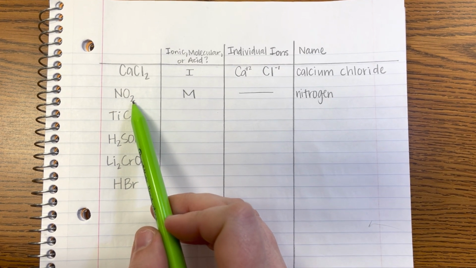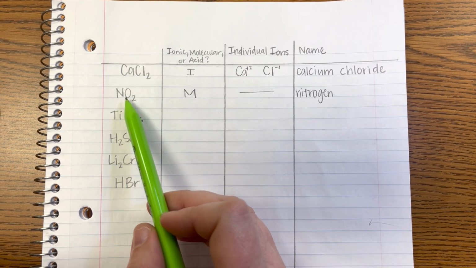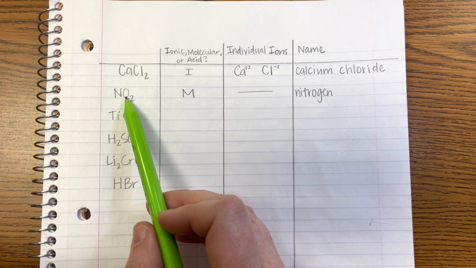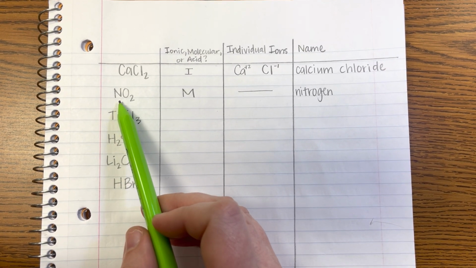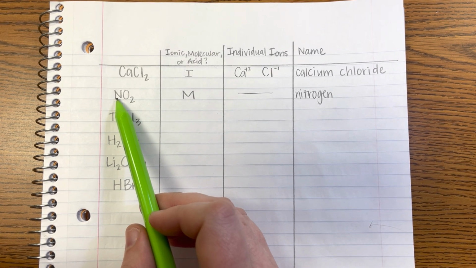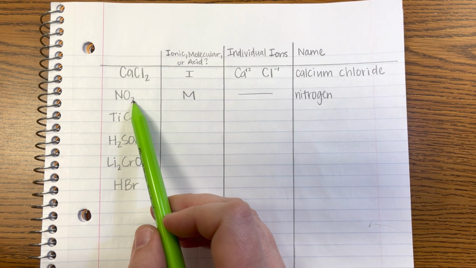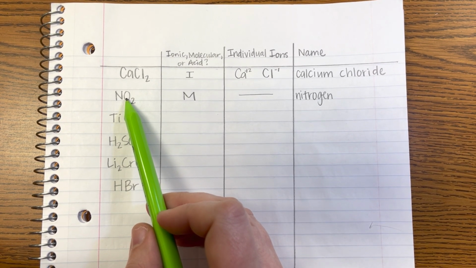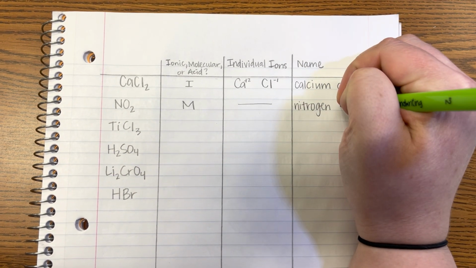Then do your second one, same thing. Greek prefix from the subscript, the beginning of your element name, and then change it to IDE. Okay, so for the first one, it's just the Greek prefix and the name of the element. The second one, it's the Greek prefix. 2 is di. The beginning of the element name, this is oxygen, so ox, and then it ends in IDE, so dioxide.